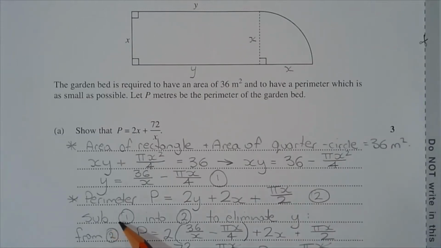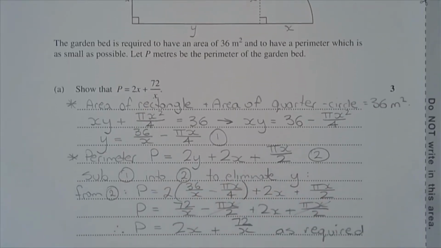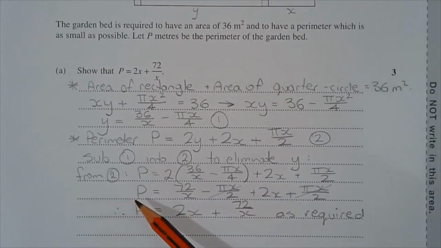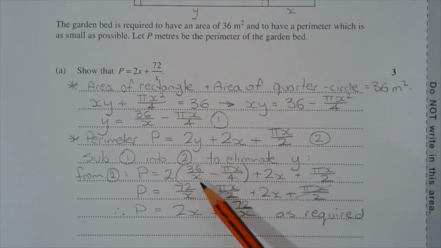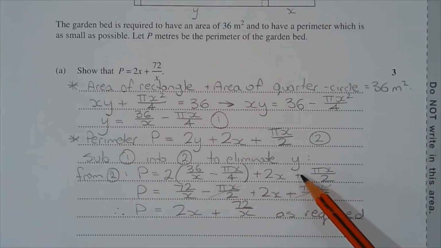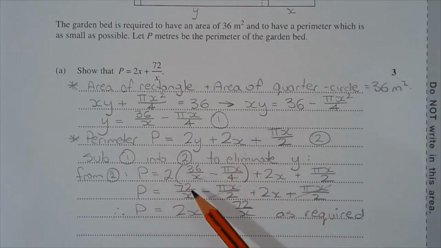Now we're going to substitute equation number 1 into equation number 2 to eliminate the y variable. So from equation number 2, we have p equals 2, now instead of the variable y, we're going to substitute 36 over x minus pi x over 4, plus 2x plus pi x over 2. And expanding the brackets, we have p is equal to 72 over x minus pi x over 2 plus 2x plus pi x over 2. And of course you get some cancellation there and there. And therefore p is equal to 2x plus 72 over x as required.